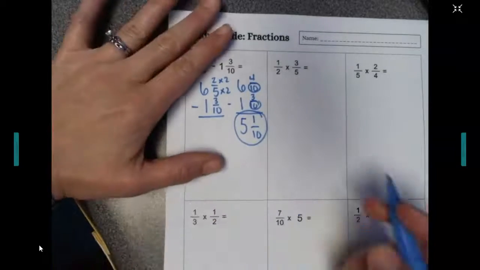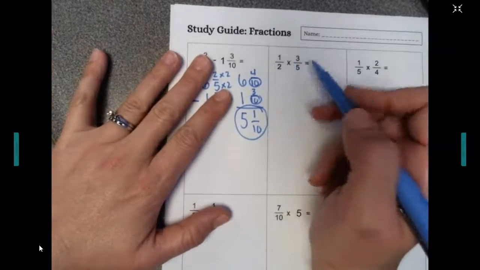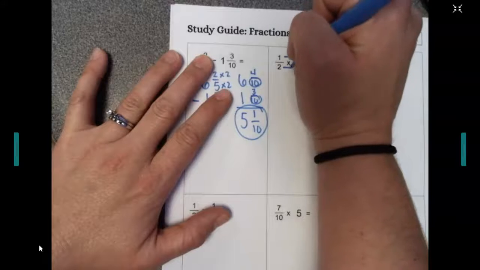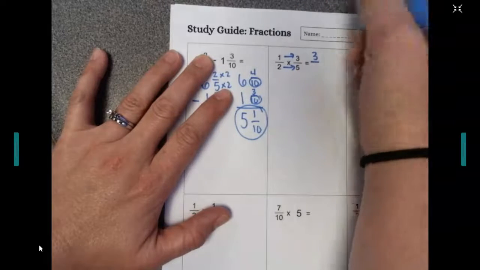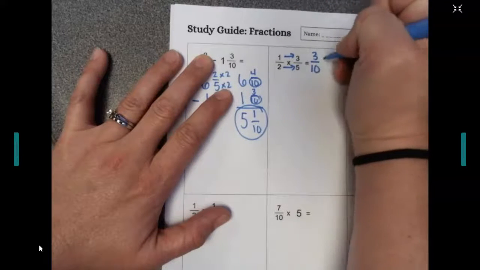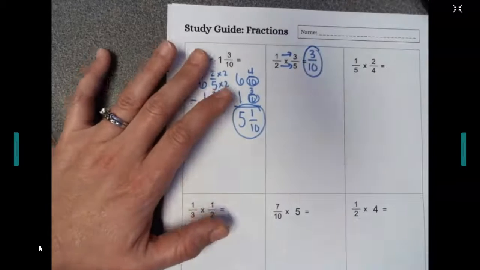We're moving on to multiplication. First, we're going to look for cross-canceling, which we can't do. So we're just going to multiply straight across. 1 times 3 is 3. 2 times 5 is 10. We cannot simplify, so that is our answer.